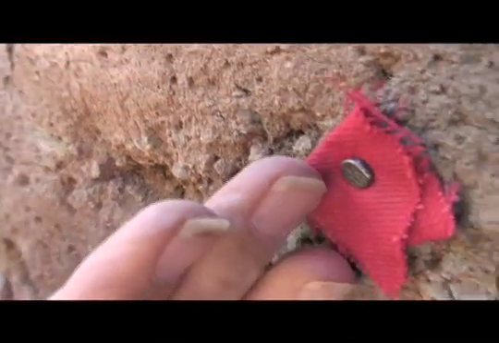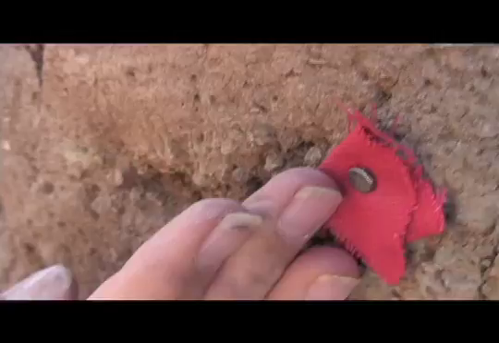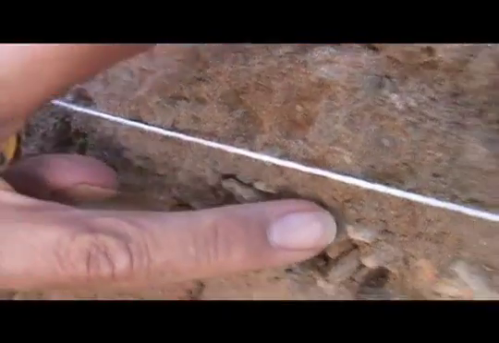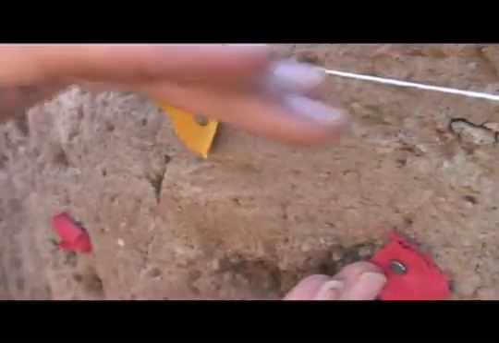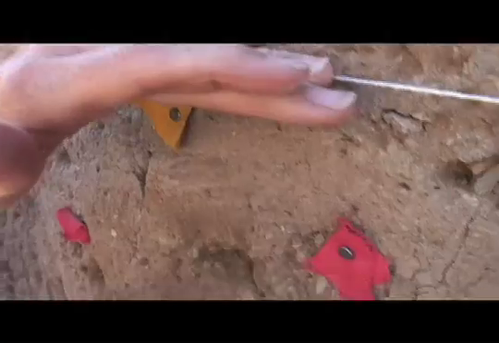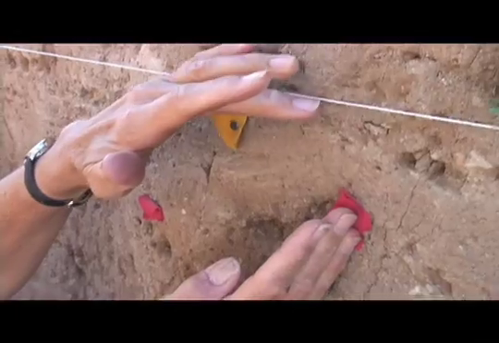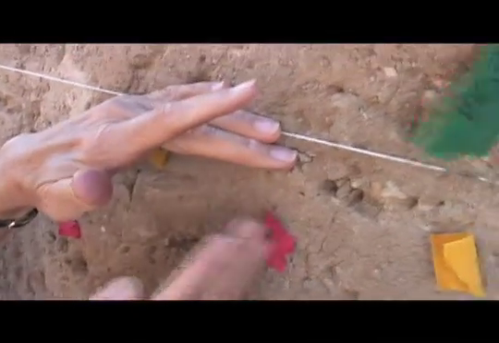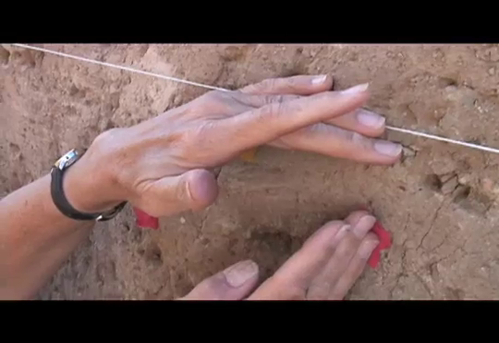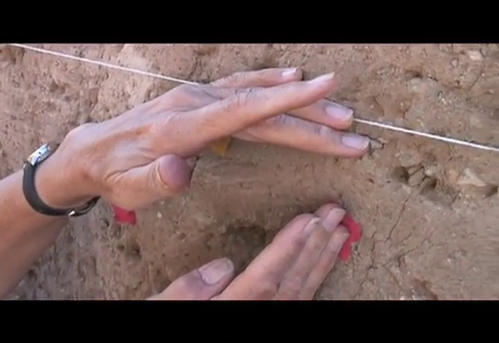This splay, you can follow it up through here, continuing like this all the way up, but it does not break this bed. So see that little gravel? That continues all the way across. So that was deposited after this fault broke. And that represents our penultimate earthquake, the one before 1957.